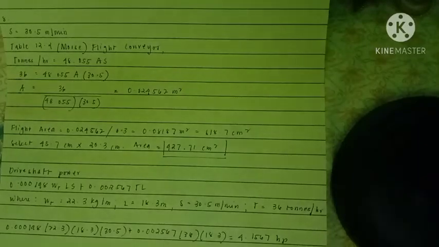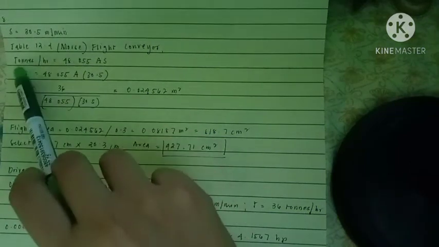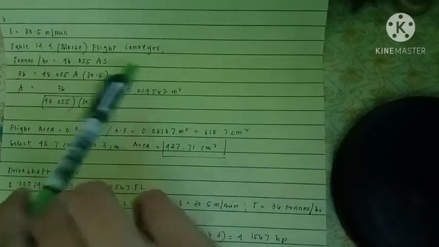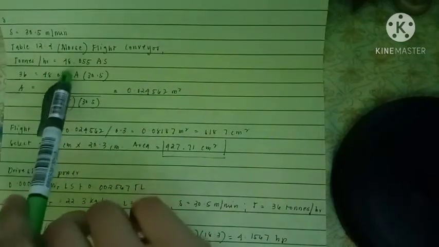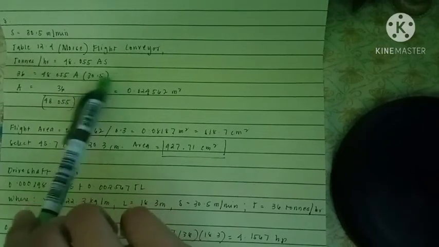So for the solution for problem number 8, S is equal to 30.5 meters per minute. From table 12.2 of Morse, for a flight conveyor, tons per hour is equal to 48.055 AS.